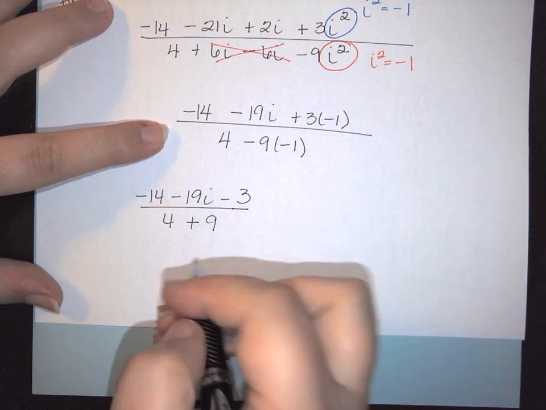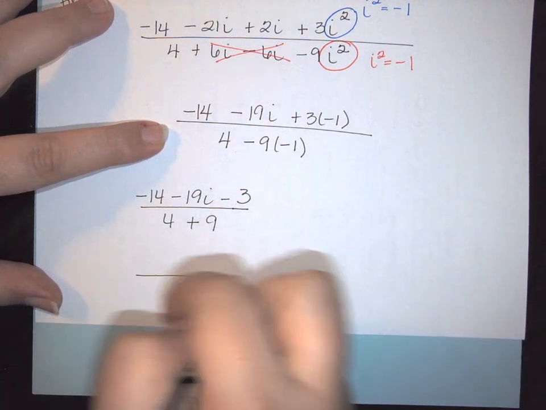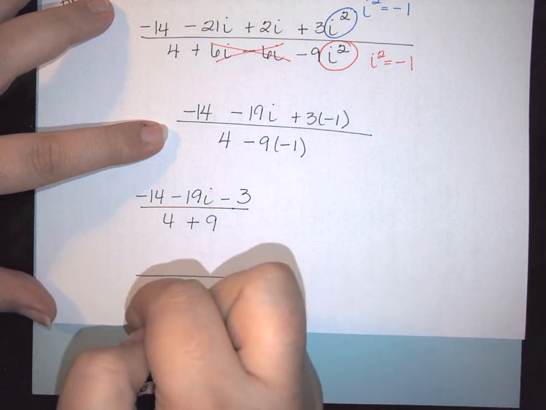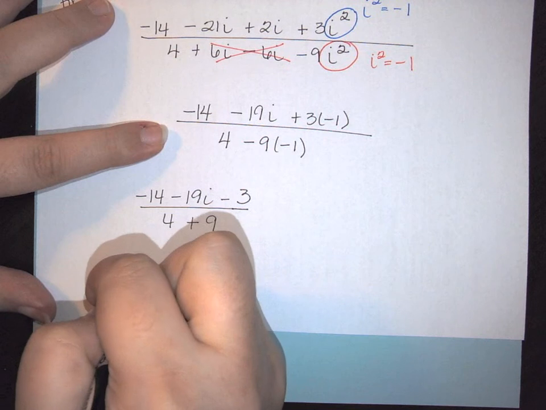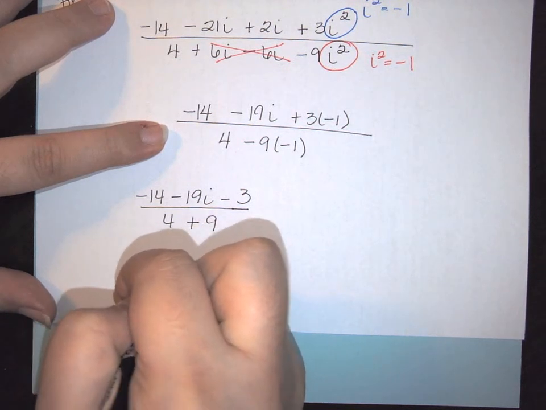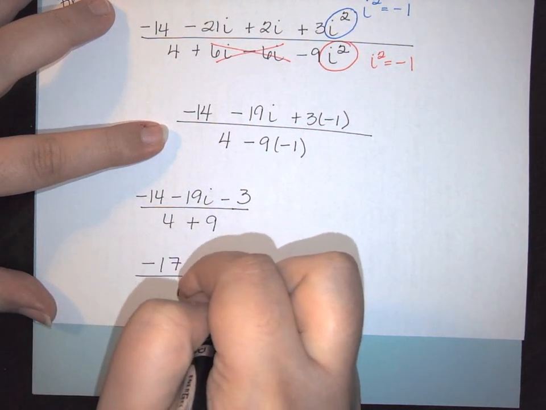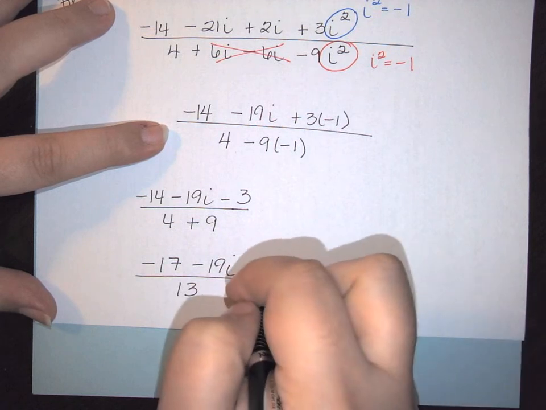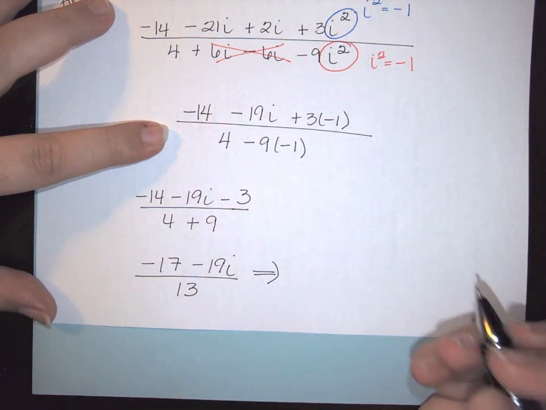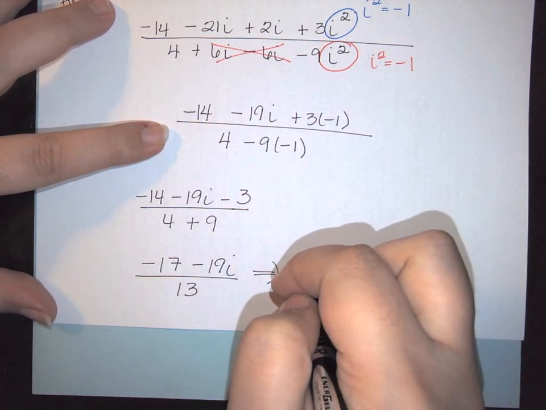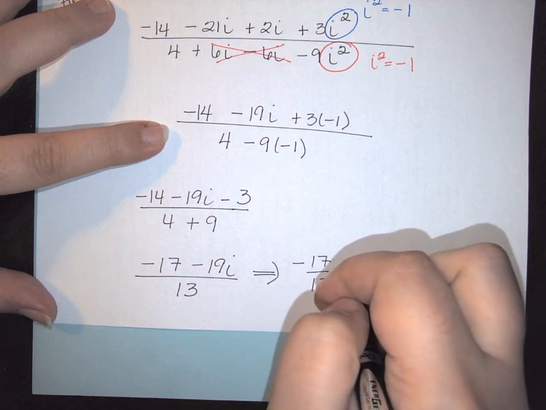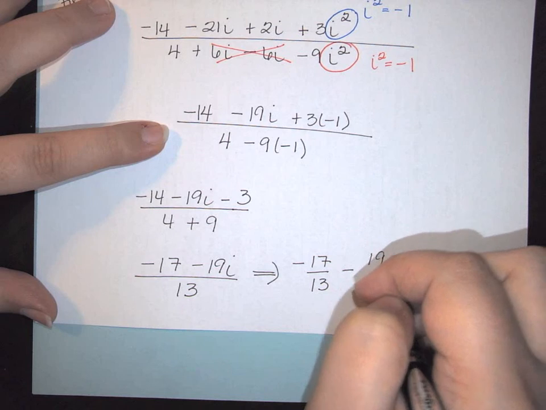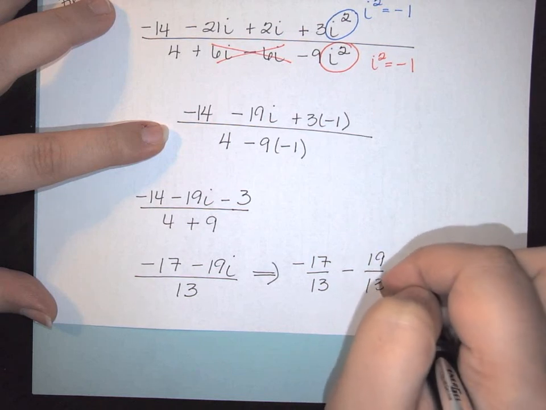So here, this is going to give us, on the bottom, 13. On the top, we're going to have -17 minus 19i. And then, of course, we have to finish by separating it out. So this becomes -17 over 13 minus 19 over 13i.